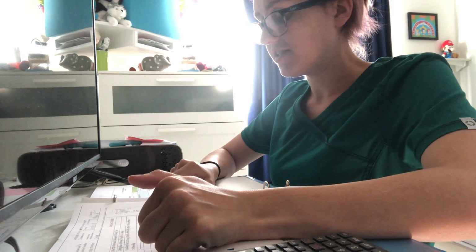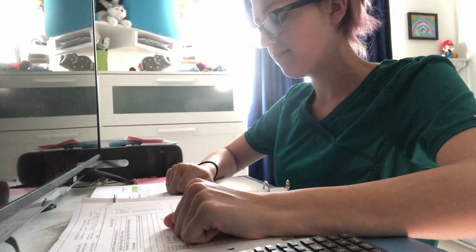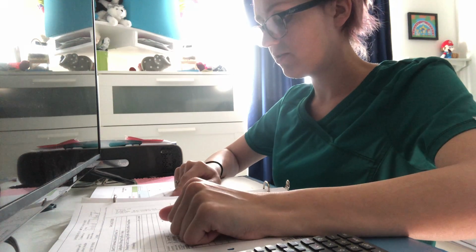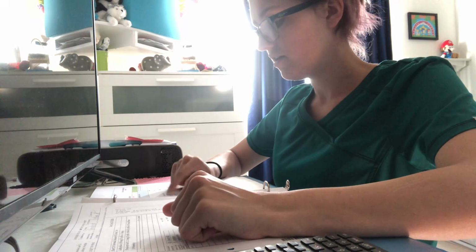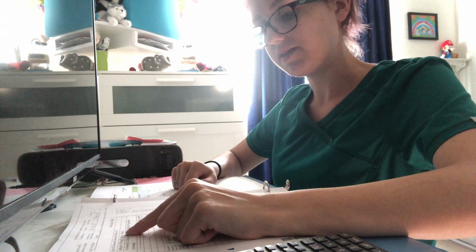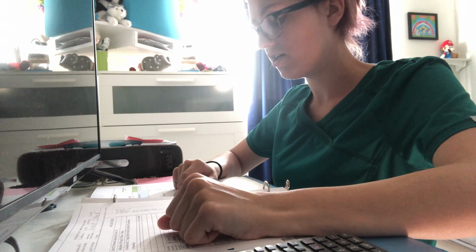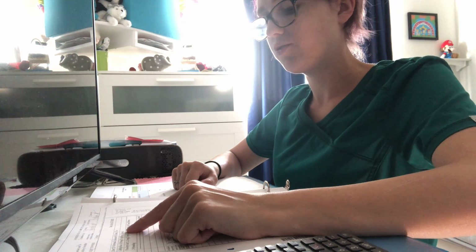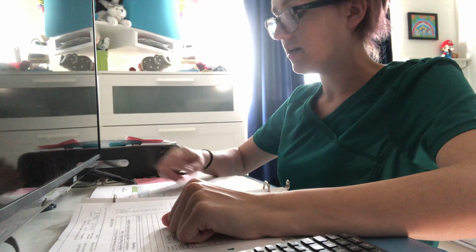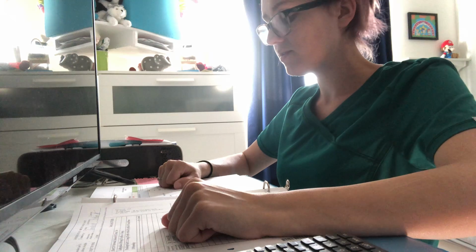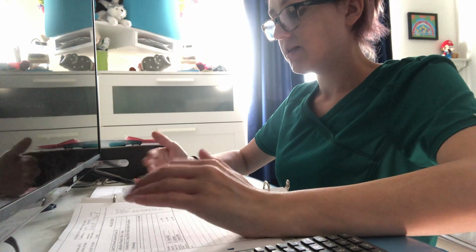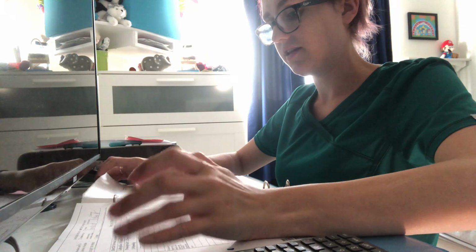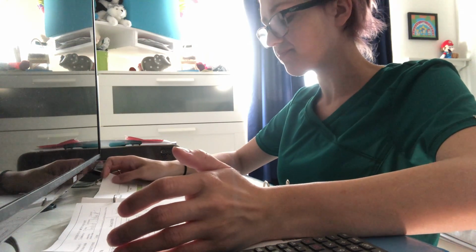So the medication is cefazolin. The dose is 500 milligrams. The route is IV. The frequency is every 8 hours. The directions are that this is ordered for 7 days. And I will be administering the 6 a.m. dose. And this medication is ordered to treat the wound infection that this patient is experiencing.